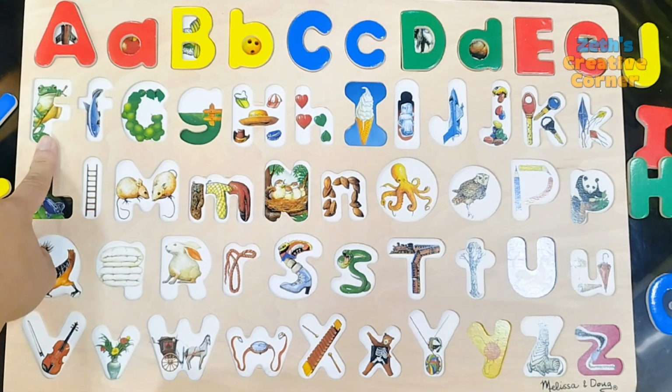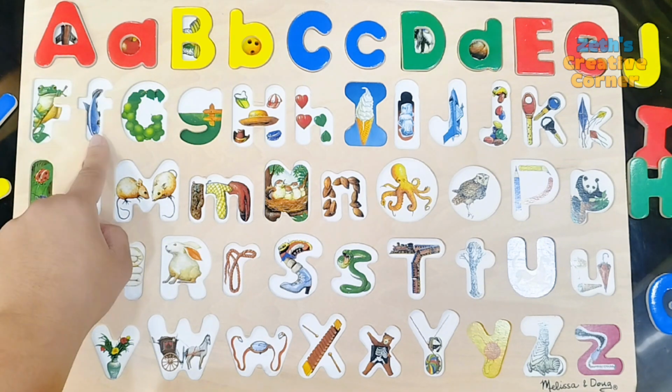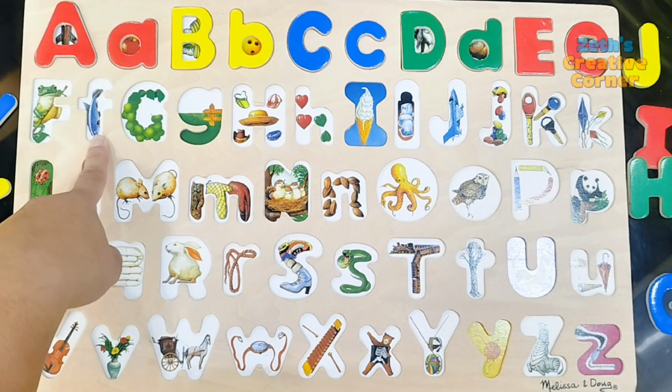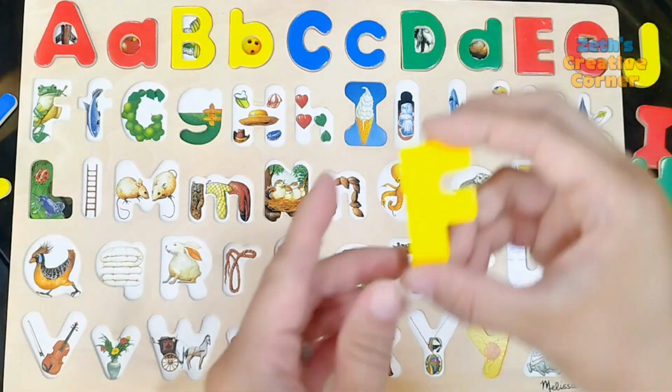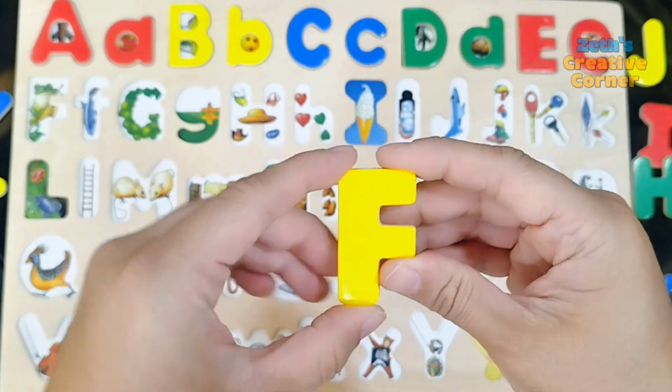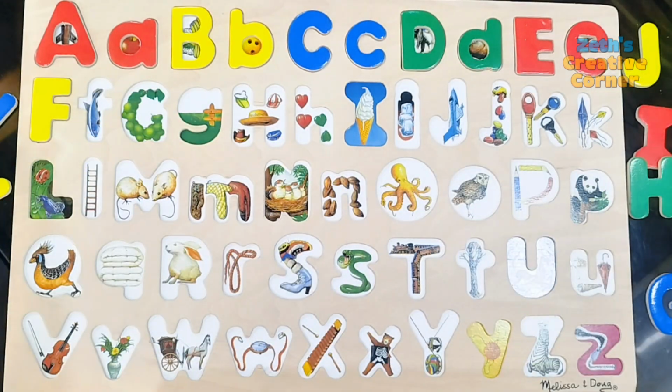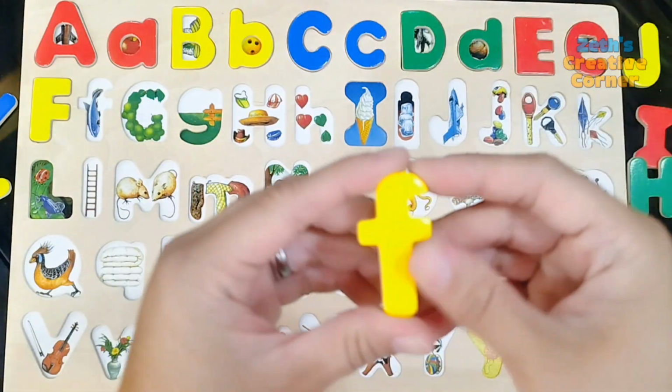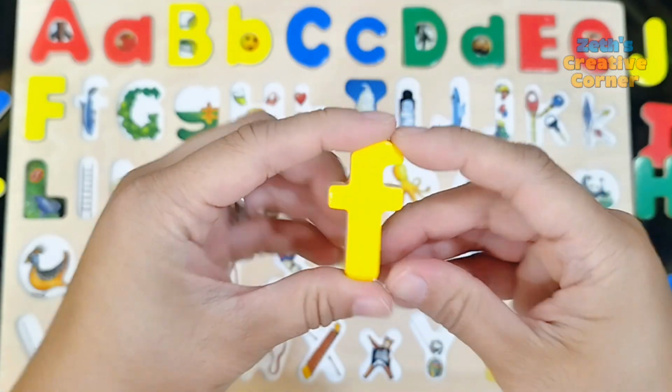Next we have F for frog and fish. This is the big letter F and the small letter F.